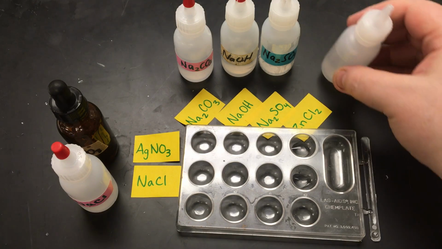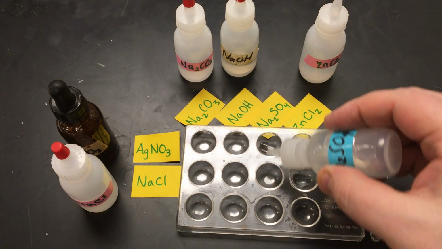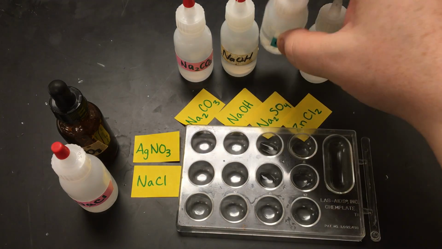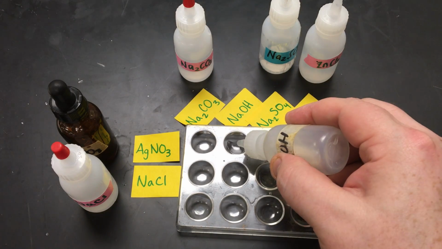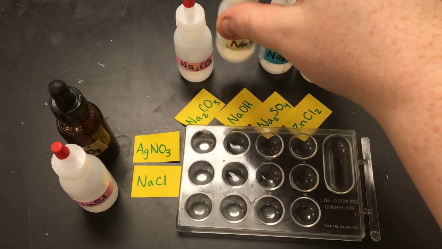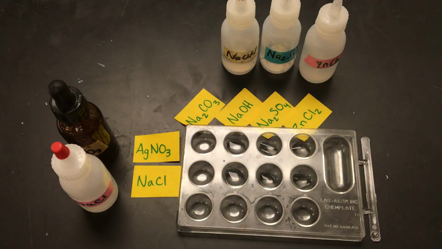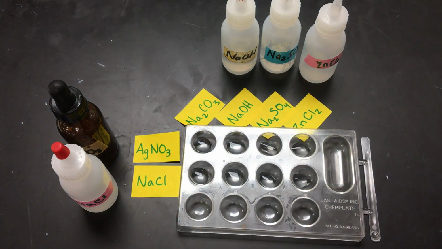We're just doing these first 2 rows with each of our substances. Just putting a little bit in each. And we're not expecting to see anything happen here yet because we haven't mixed anything. But when I come back with the 2 chemicals to fill in each of these rows, we should start seeing some of these turn into precipitates and some of them not.